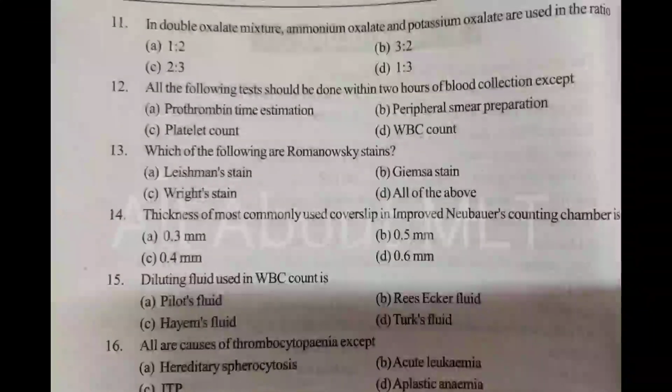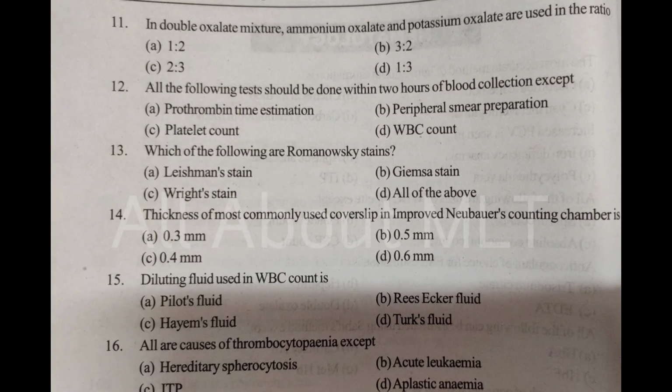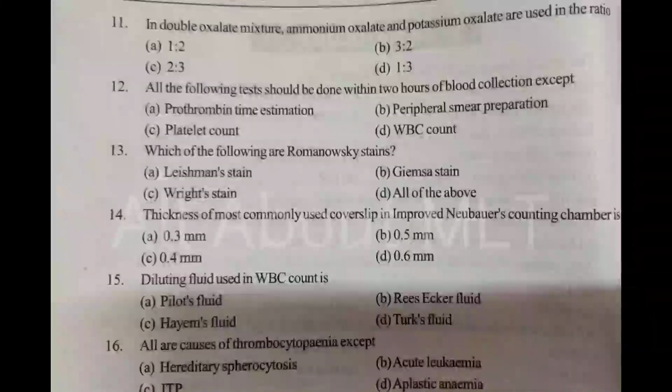Which of the following are Romanowsky stains? Option A Leishman stain, option B Giemsa stain, option C Wright stain, option D all of the above, and the answer is option D all of the above. Thickness of most commonly used cover slip in improved Neubauer counting chamber is option A 0.3 mm, option B 0.5 mm, option C 0.4 mm, option D 0.6 mm, and the answer is option C 0.4 mm.